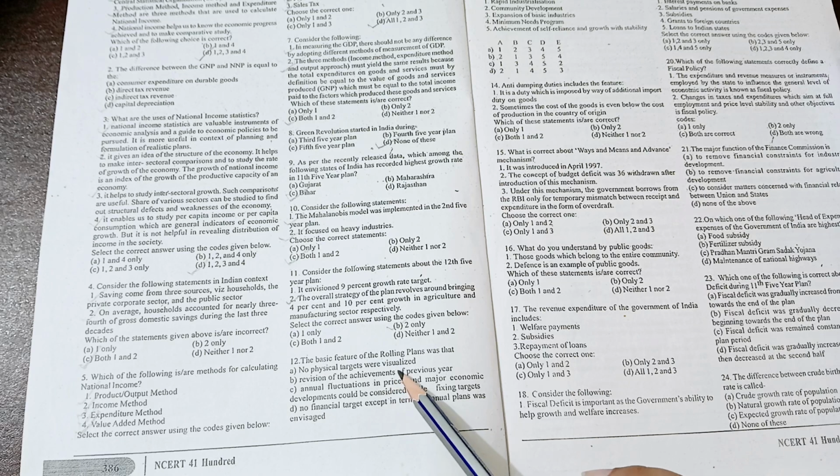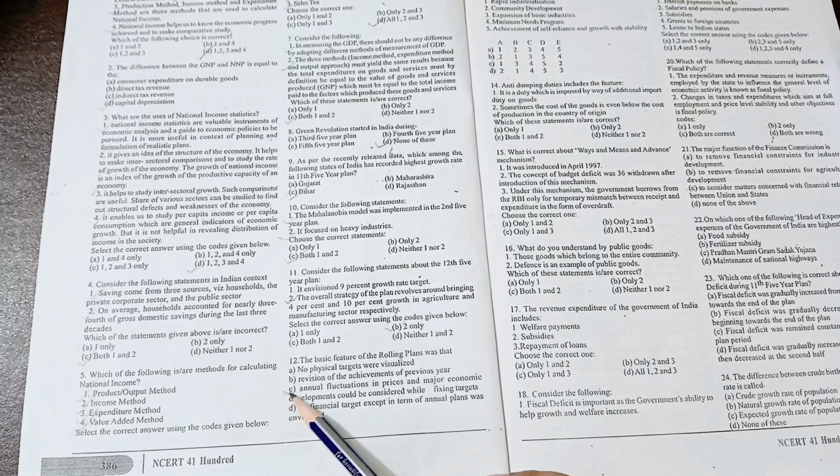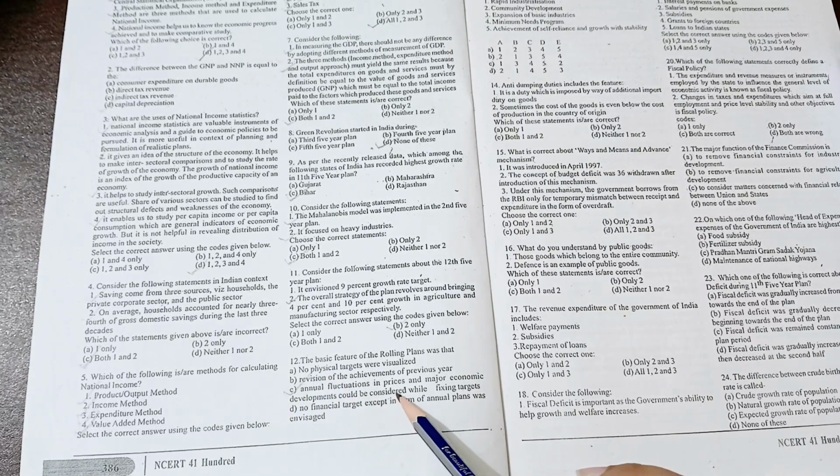The basic feature of the rolling plans was that no physical targets were visualized, revision of the achievements of previous year, annual fluctuation in prices and major economic developments could be considered while fixing targets. No financial target except in terms of annual plans was envisaged. This answer is option C. Annual fluctuation in prices and major economic developments could be considered while fixing targets.